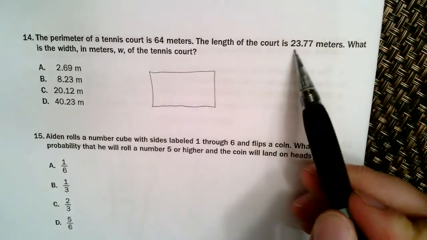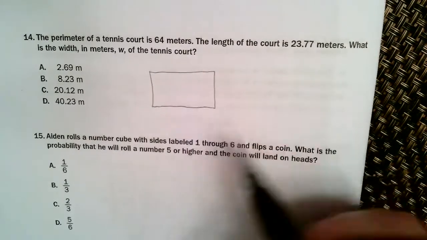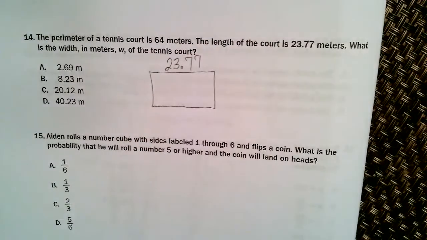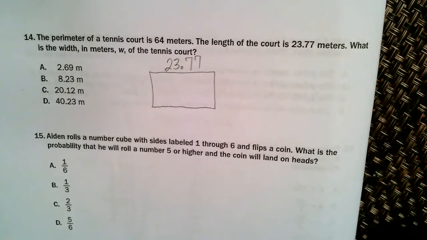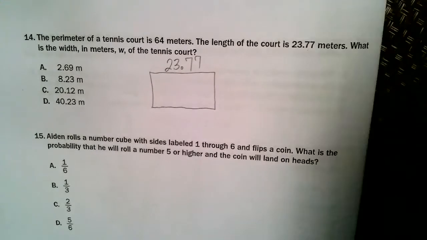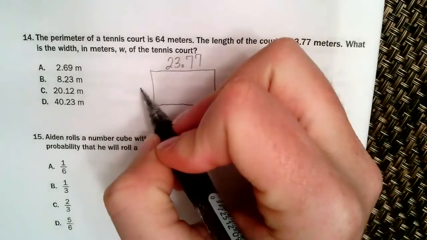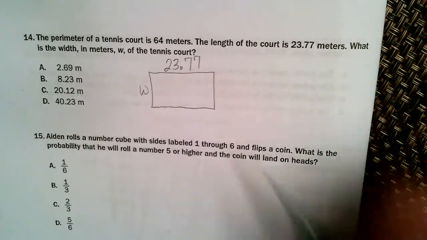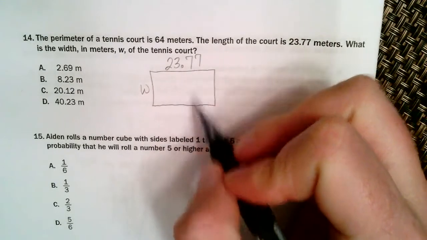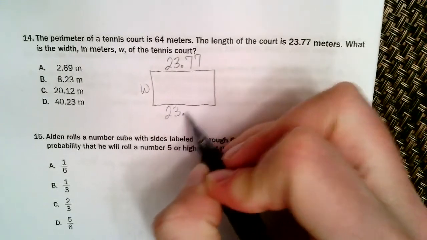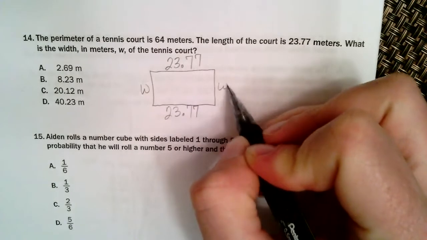So the whole distance around the outside is 64 meters. The length of the court is 23 and 77 hundredths meters. Okay, so my length is 23 and 77 hundredths. Okay, and then it says what is the width in meters of the tennis court. So my width is represented by W. For perimeter, I have to have all 4 sides. Well, in a rectangle, opposite sides are congruent to each other. So my length down here would be 23 and 77 hundredths, and my width here would be W.